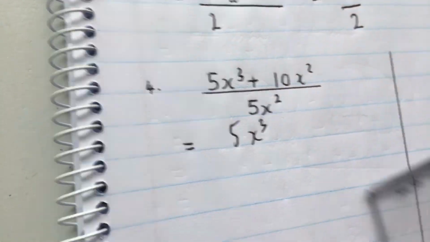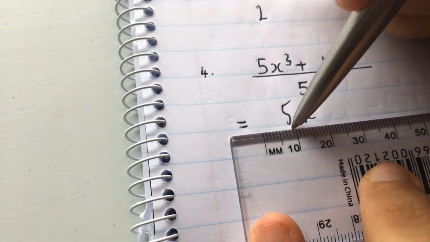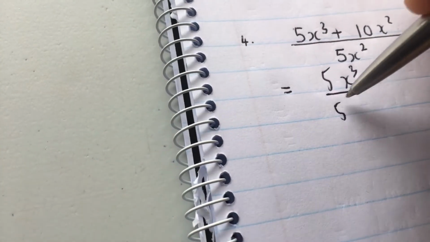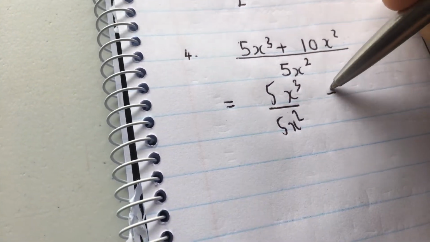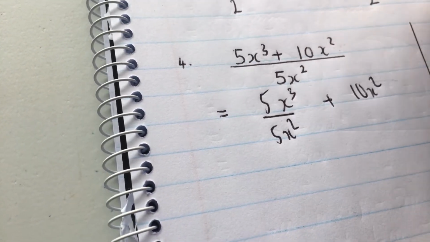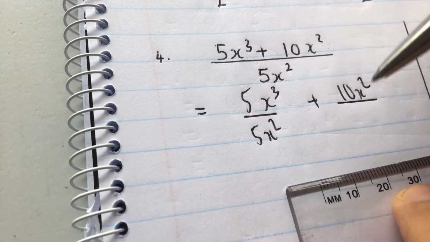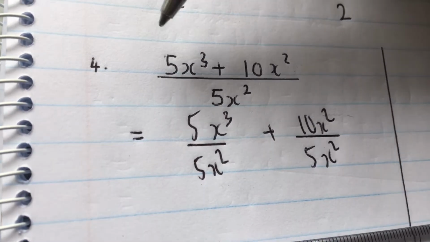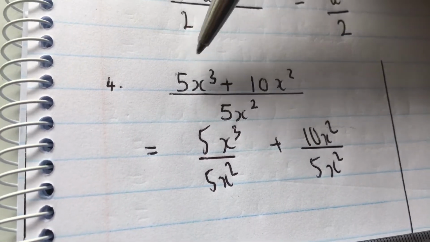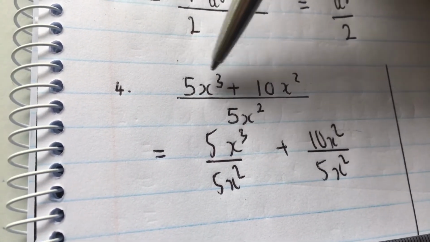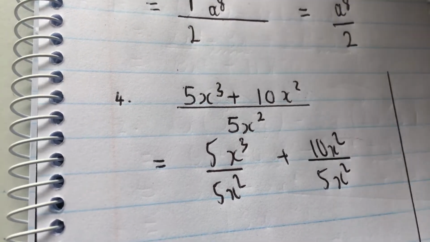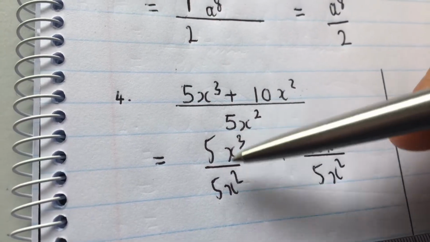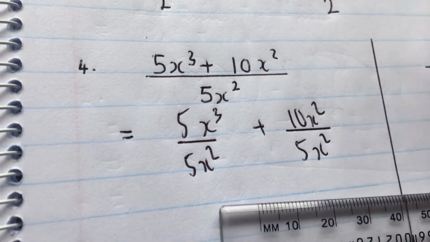5x cubed over 5x squared plus 10x squared over 5x squared. So I've taken each of the pieces of the numerator, this binomial, and I've taken each term and put it over the denominator. And then I do my normal exponential division, and let's see what I get.